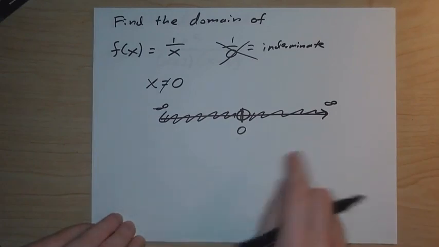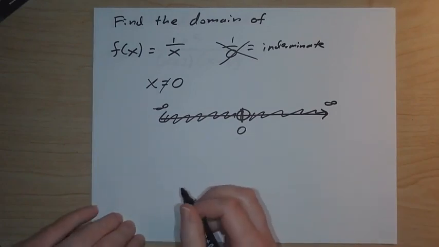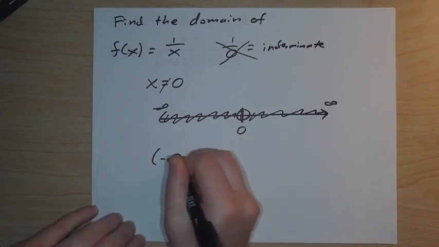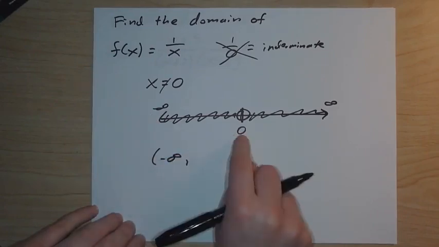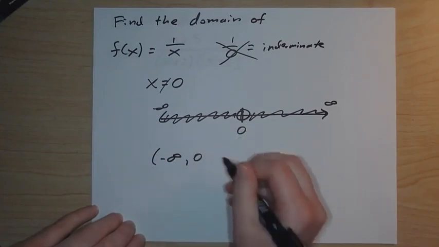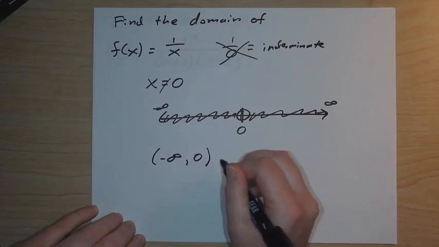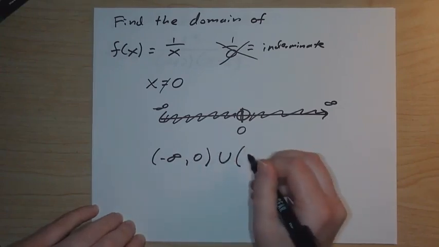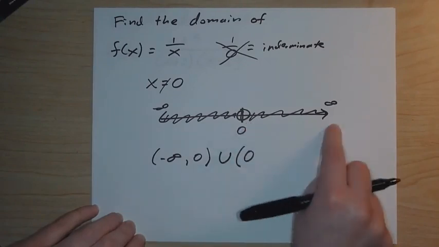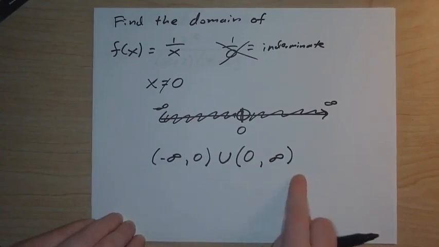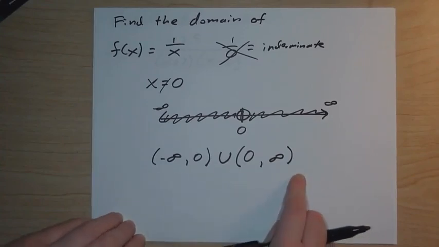So we can write that in interval notation as anywhere from negative infinity to 0, with an open parenthesis because it's not including 0, and this is united with 0 to infinity. So that's how we would write the domain in interval notation.